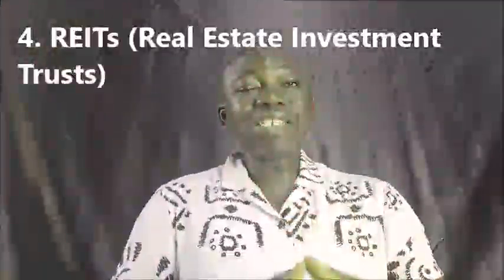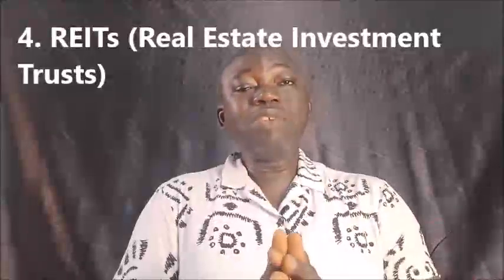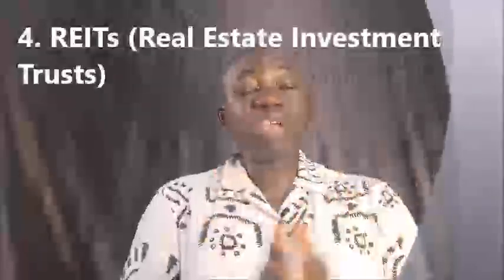Now, another way to invest is real estate investment trusts. Investing in real estate investment trusts, also called REITs, allows you to own shares in real estate portfolios without physically buying properties. The benefit is low entry cost and passive income.